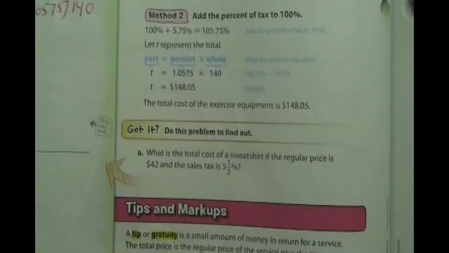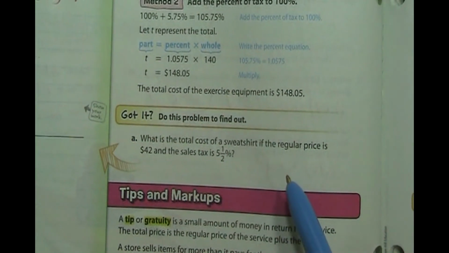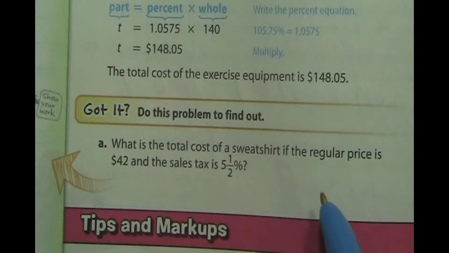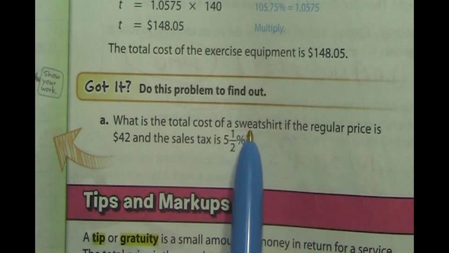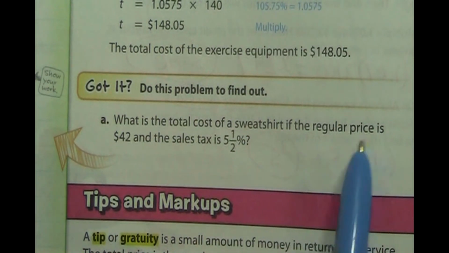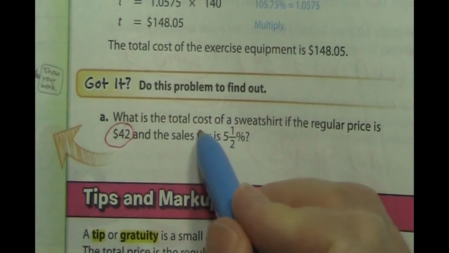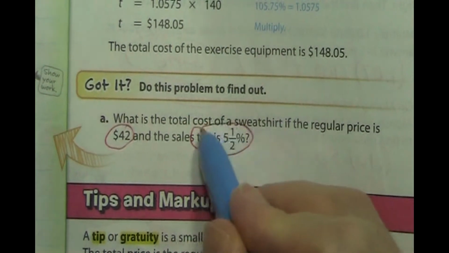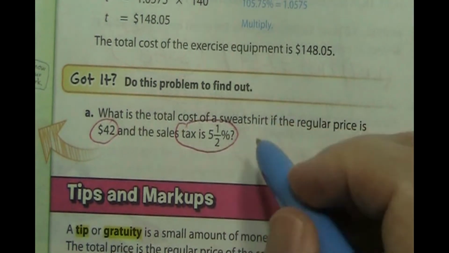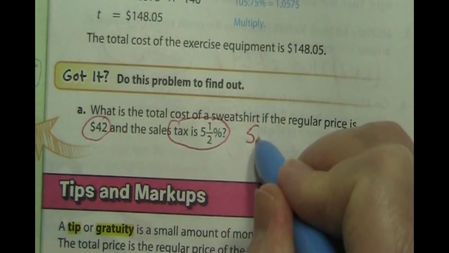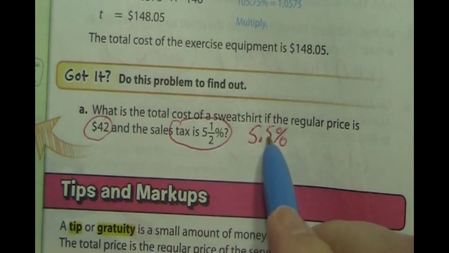Okay, I want to bring your attention to the next problem, letter A. And this is because it has a fraction involved, but it doesn't have to be that way. It says, what is the total cost of a sweatshirt if the regular price is $42 and the sales tax is 5.5%? Now, 5.5% is the same as 5 and 1/2%. 1/2 is the same as 0.5.